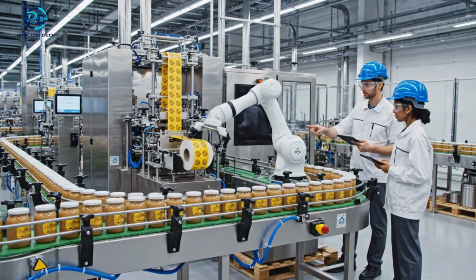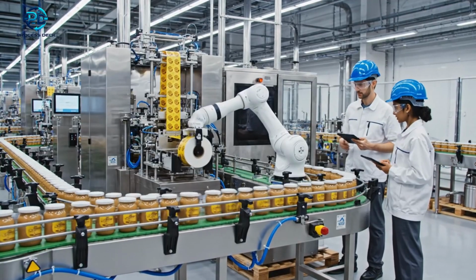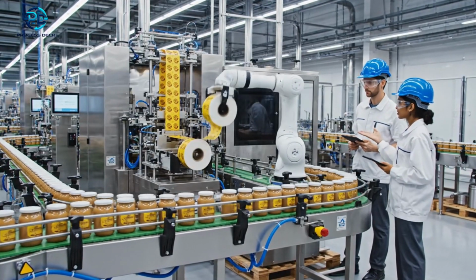The alignment on the new roll looks precise. Yes, the calibration is perfect. We are back to full speed.